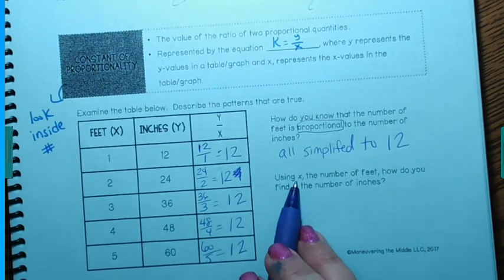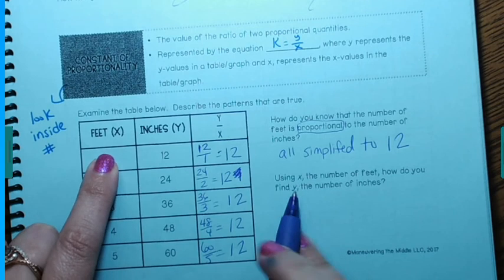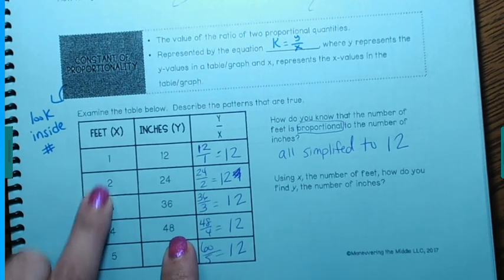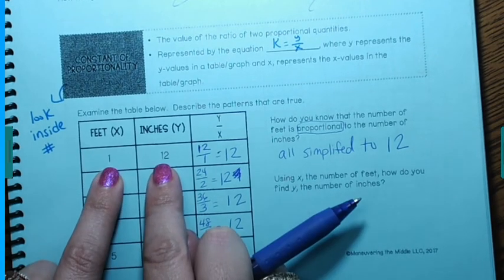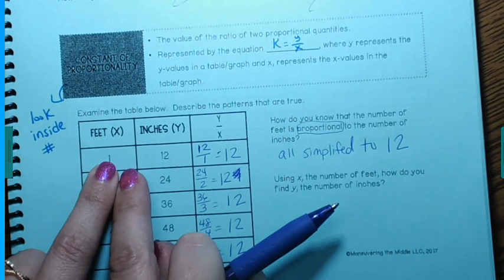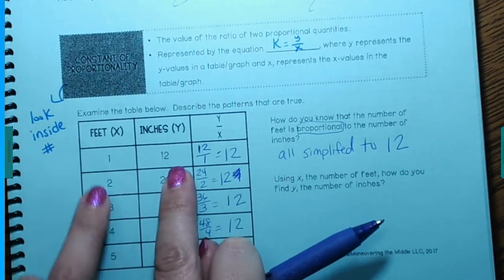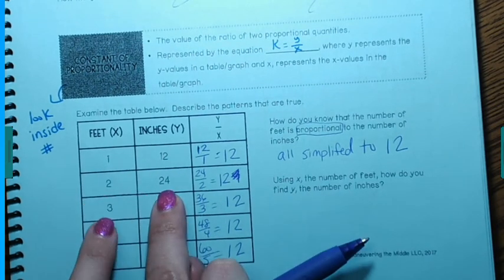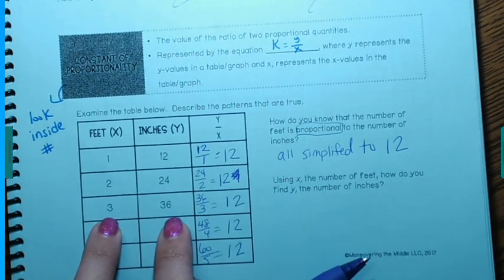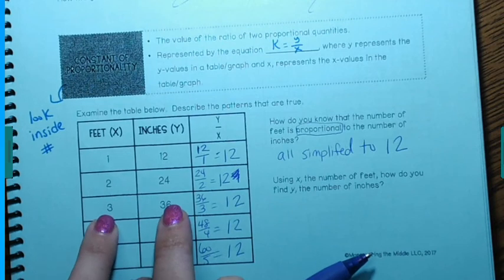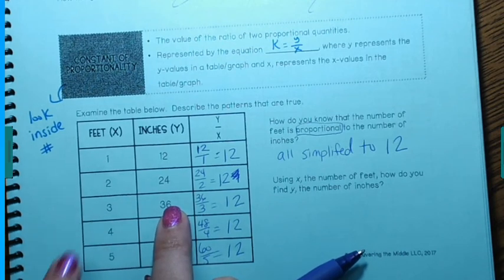So if we know X, how could we figure out Y? Dividing. So if you know X, you divided to get Y? If I know X, how am I getting Y? How did I get from 3 to 36? Multiply. We're getting bigger because we're multiplying.